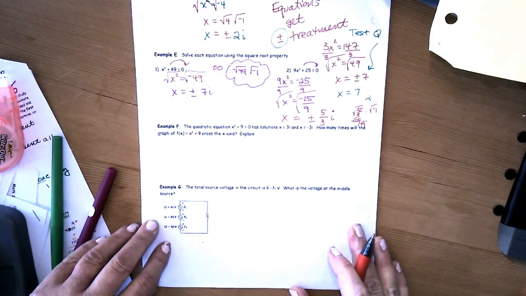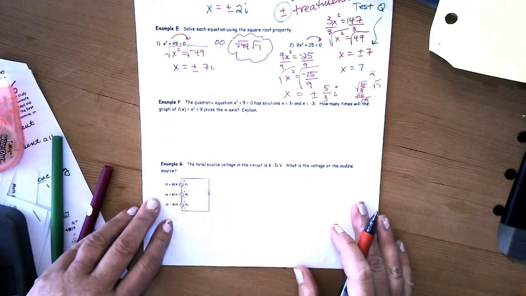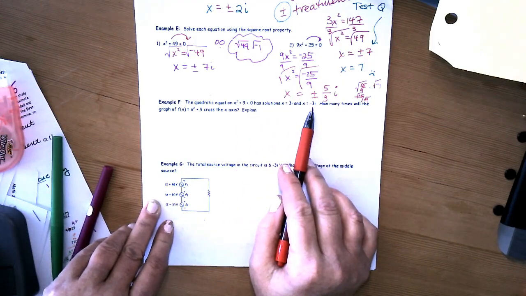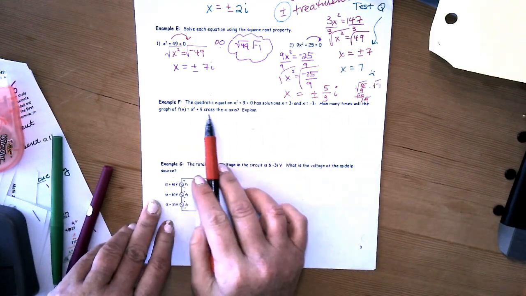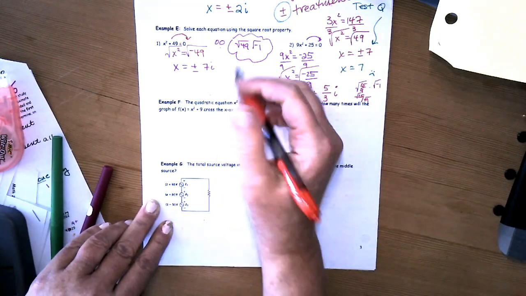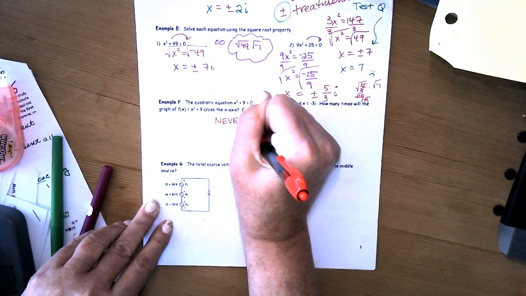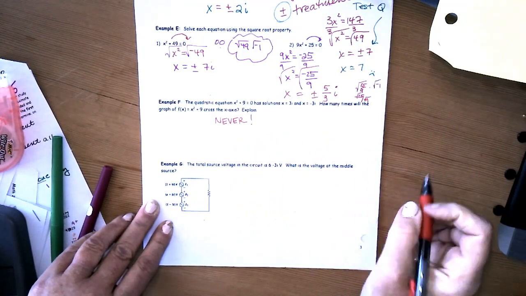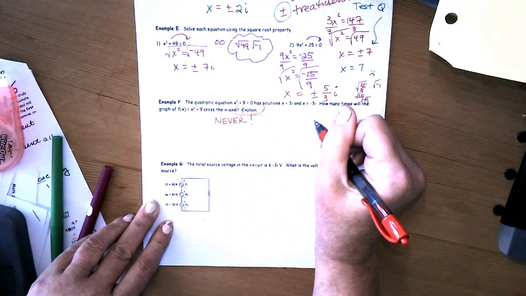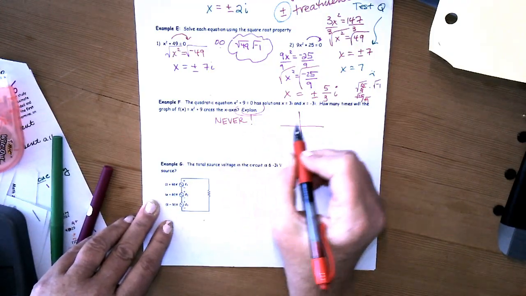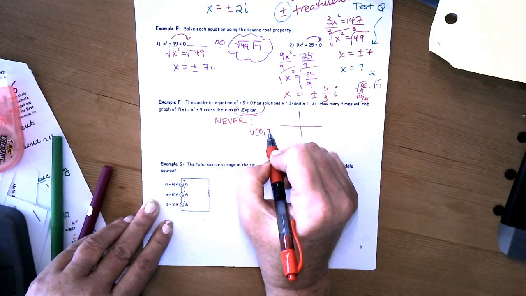All right. The quadratic equation x squared plus 9 equals 0 has solutions x equals 3i and x equals negative 3i. How many times will the graph cross the x-axis? Never. Explain. So first off, let's sketch it really quick. So that vertex is 0, 9.